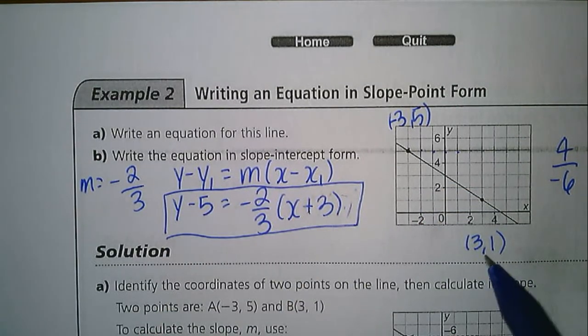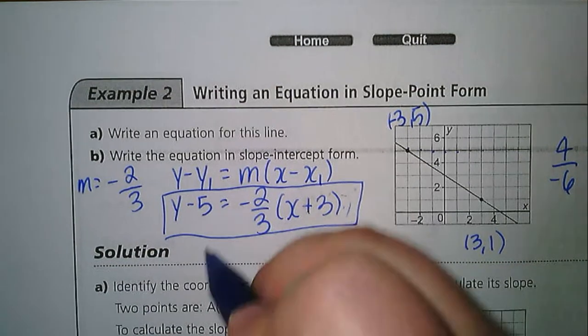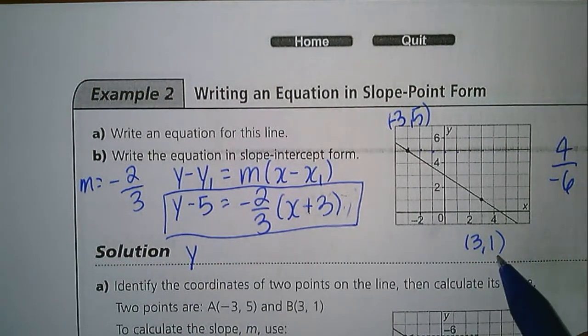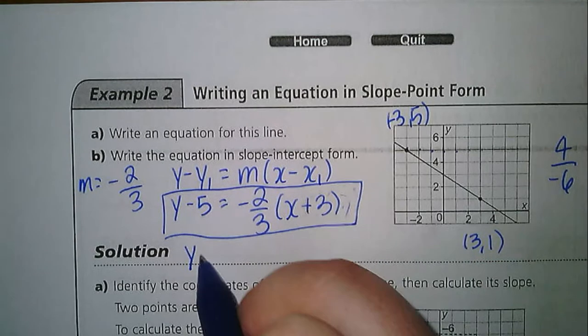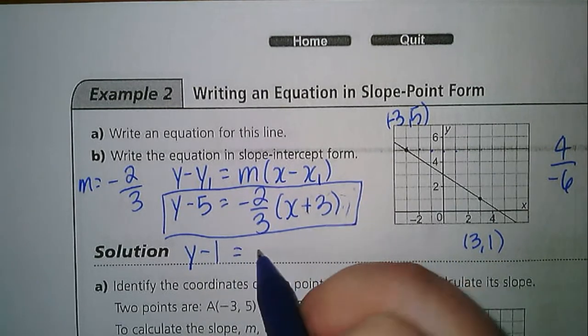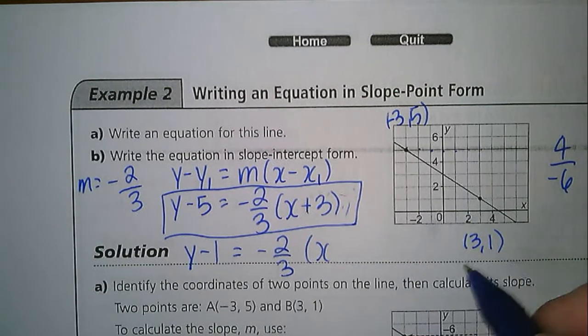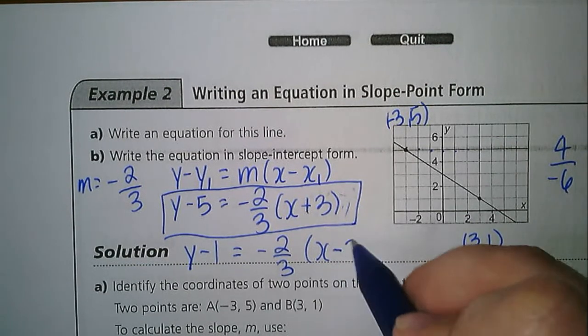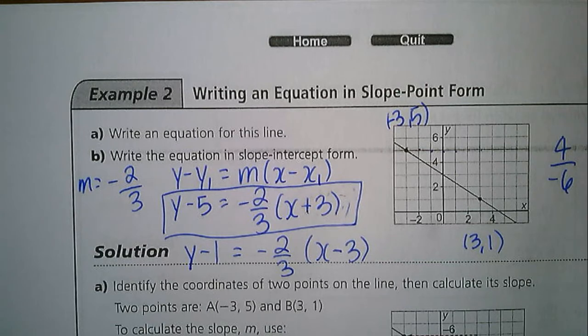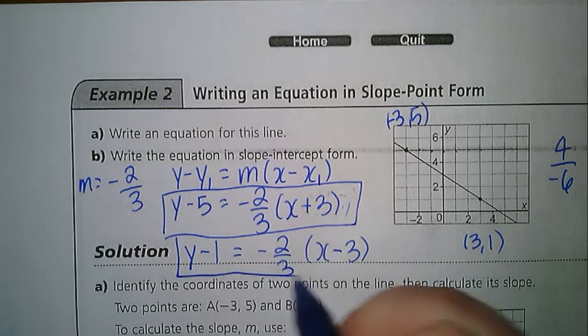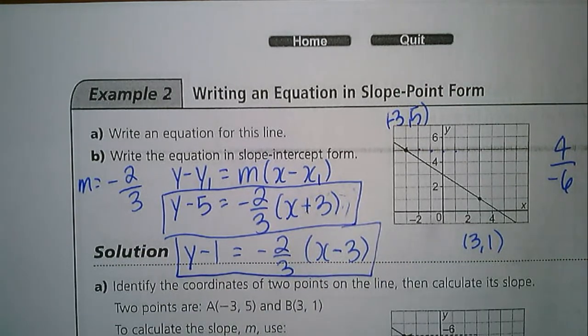I'm going to do it now using the other point. So I have y. My y value here is 1, and it's positive 1, so y minus 1, negative 2 over 3, x, and I have a positive 3. So again, I'm going to go minus 3. I'm not going to do any changing to the signs. So this is the other way you could write it. Both of these would be correct. So for some of these questions, there could be more than one correct answer, depending on if they give you more than one point on the graph to choose from.